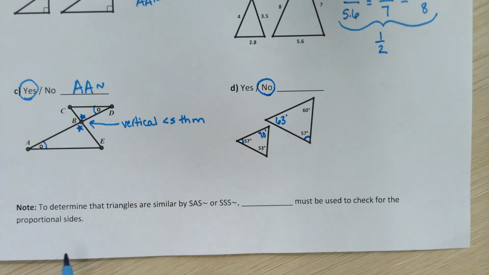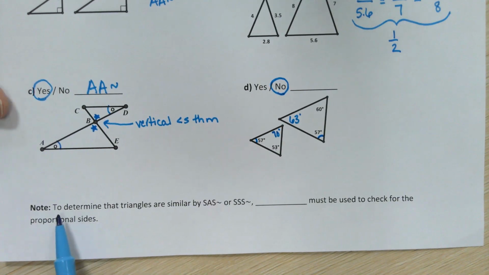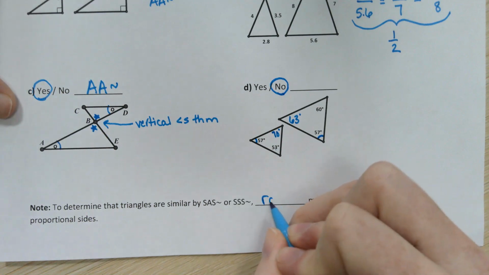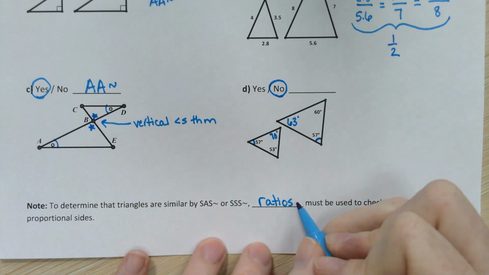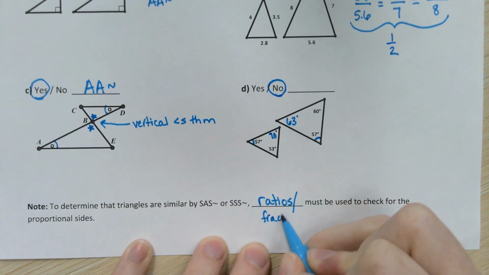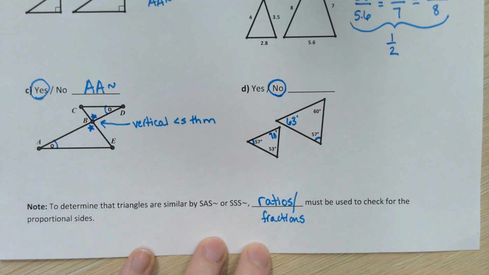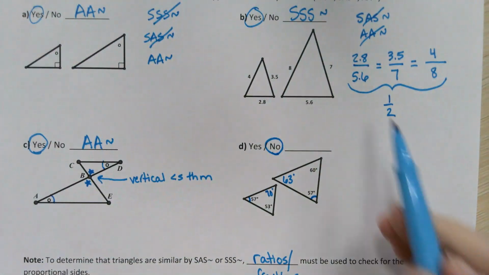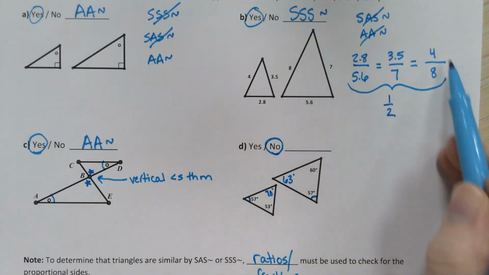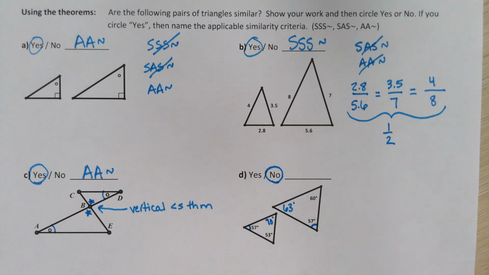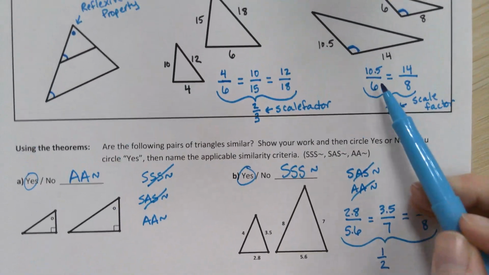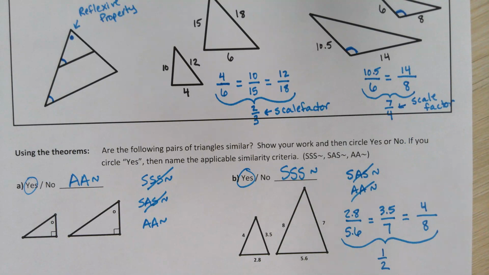Okay, so then just a note to make sure that this is on your radar and you won't forget, if you are using side-angle-side similarity or side-side-side similarity, you have to have those ratios. Or another way to think about it is you have to have those fractions on your page to show that you're testing for proportional sides. So this work needs to be there. If you're dealing with side-side-side, it'll be 3 fractions and then showing what it equals if there's a consistent scale factor, or if it's side-angle-side, it'll be 2 fractions.